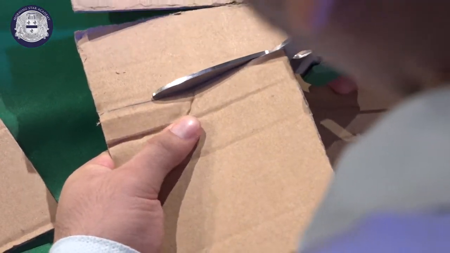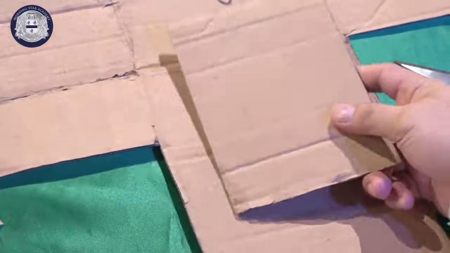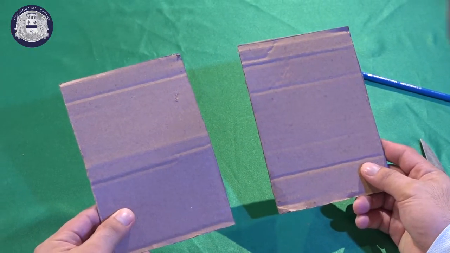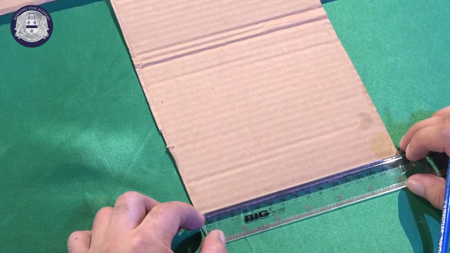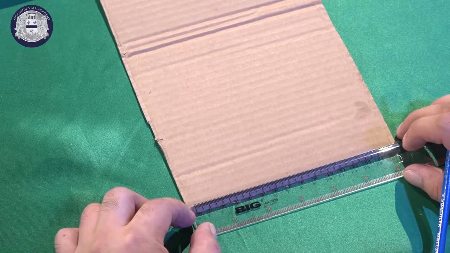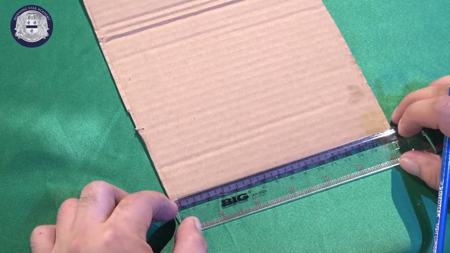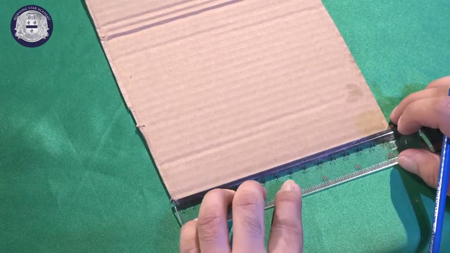Okay. Kids, there we have it. We have already two rectangles. The next shape that we are going to make is square. Okay, so the side of our square, we have to measure.